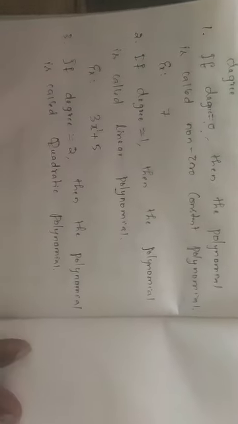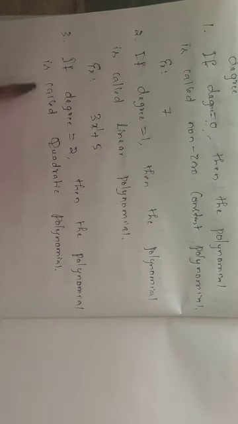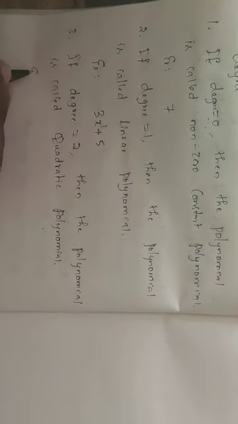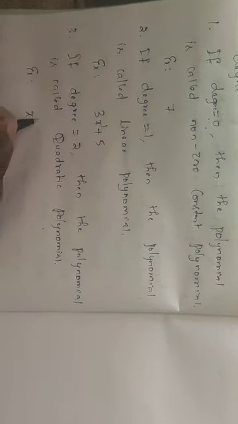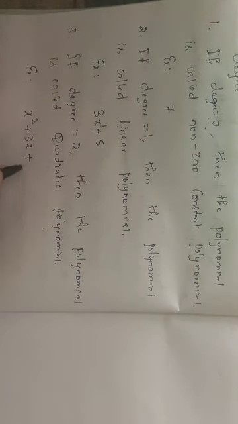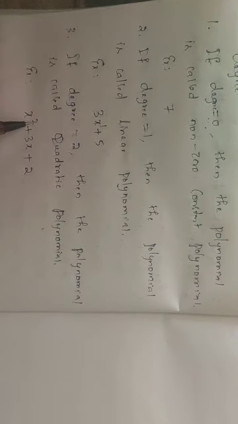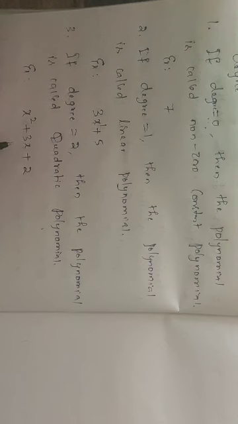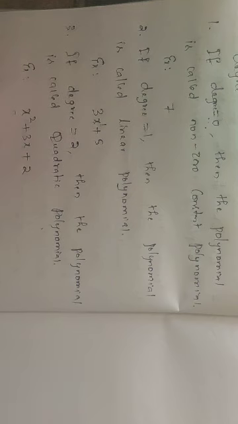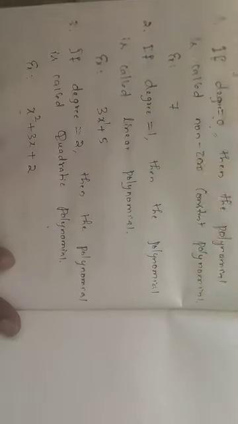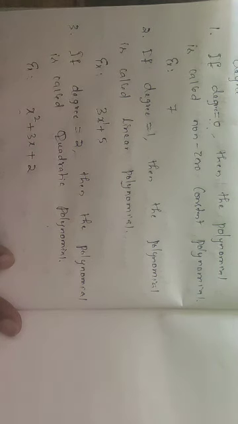Okay, quadratic polynomial. If the degree is equal to 2, then the polynomial is called a quadratic polynomial. Example, take the above example itself, x square plus 3x plus 2. Of course its variable is x here, the highest power is 2, therefore the degree is equal to 2, so this is a quadratic polynomial. Similarly, if the degree is 3, then the polynomial is called a cubic polynomial.